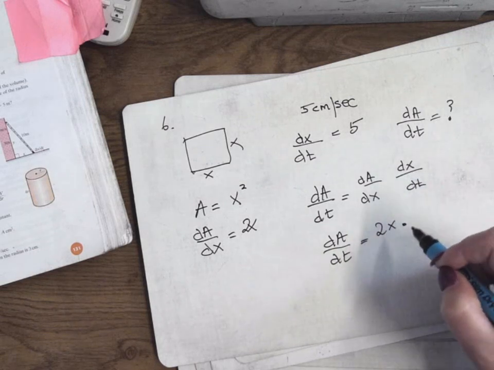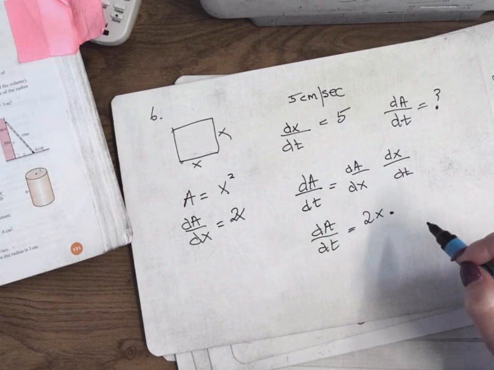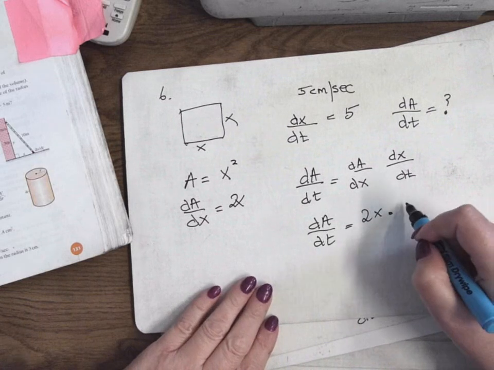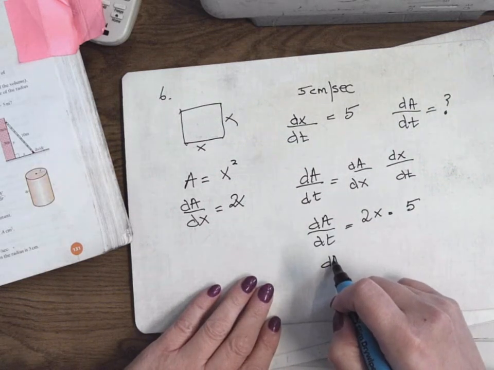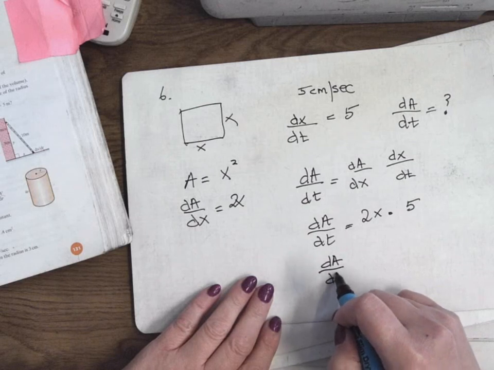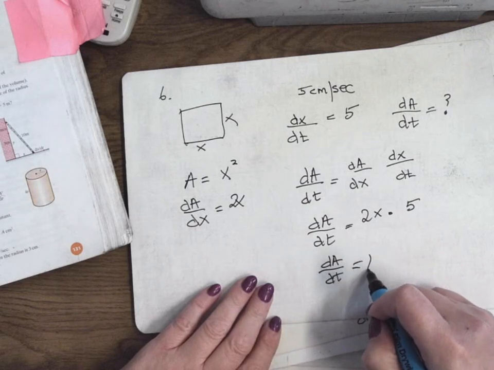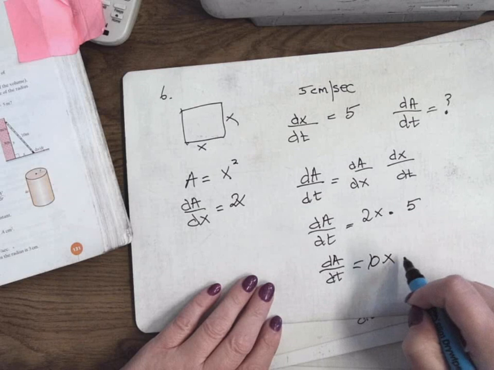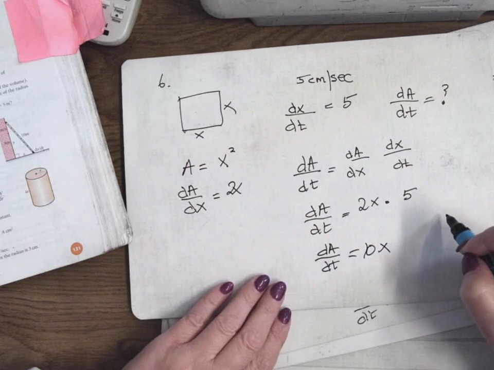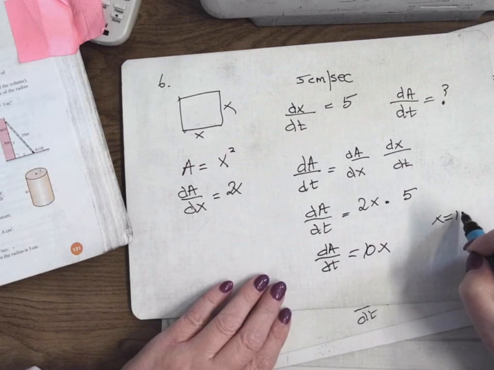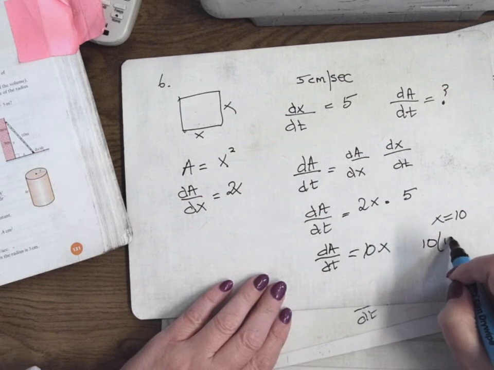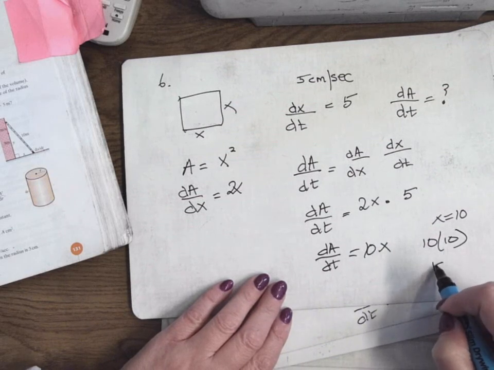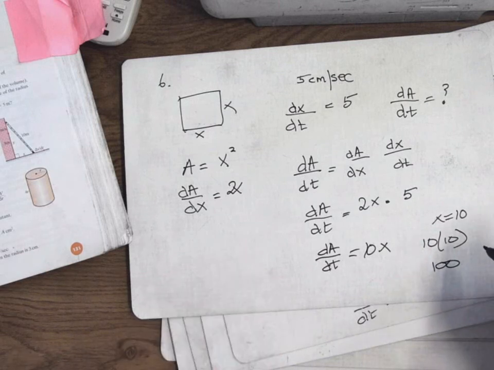multiplied by dx dt. What's that? They told me 5. So what's 2x by 5? 10x. And did they tell me x equals a number? They tell me when the side is 10, so that means x is equal to 10. So everywhere I see an x, put in a 10, so it's 10 times 10, which is 100. Is that okay?